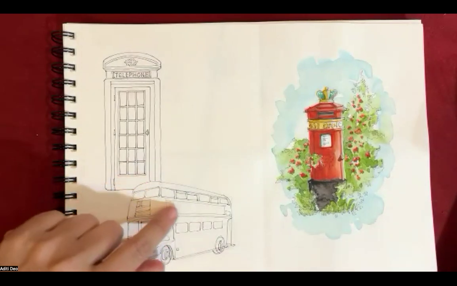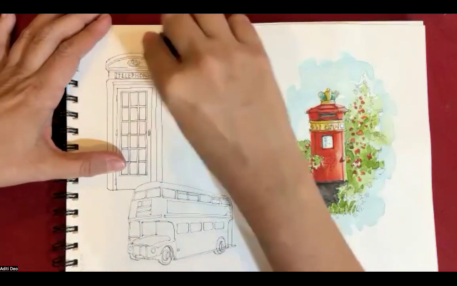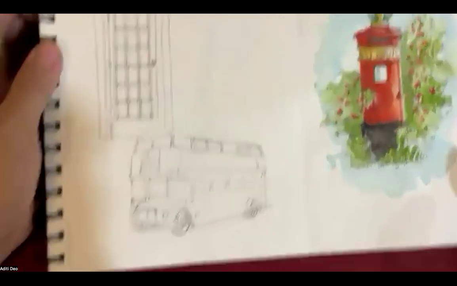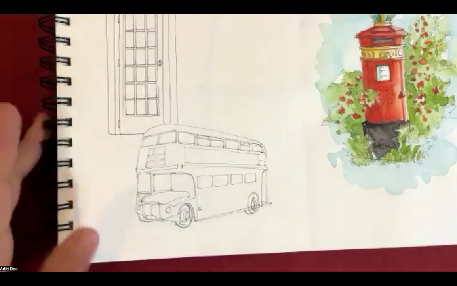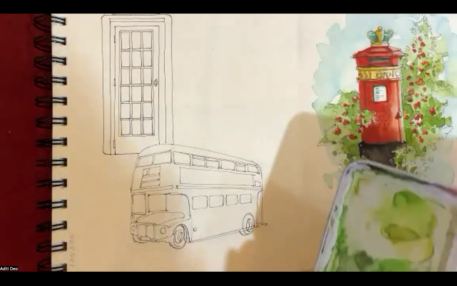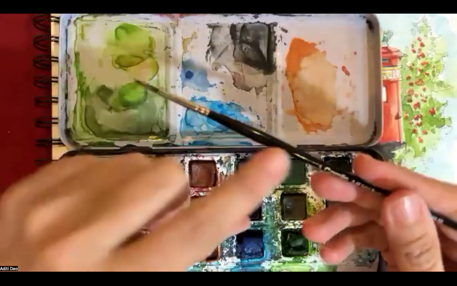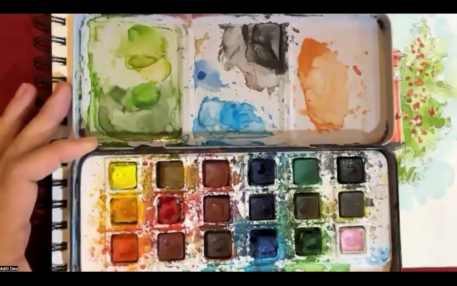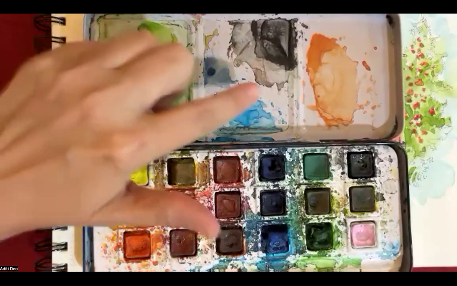The bus, of course, will have certain points of highlight, so we will draw those, and some places it will have more shadows than everything else. So let's first begin with making some shadows within the bus. Now using a medium sized brush, which is a number 4 to 6, I'm using a number 6. I'm making a gray mix with black, cobalt blue and burnt umber.